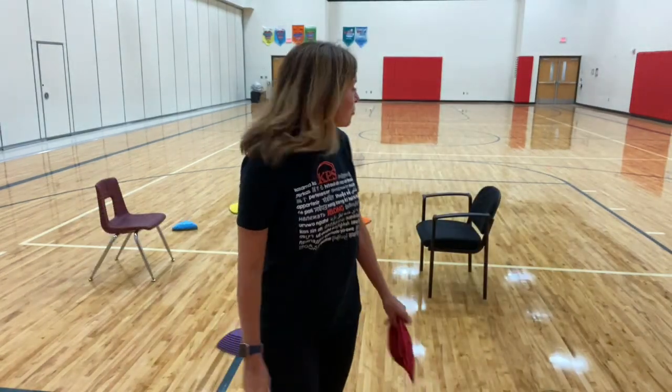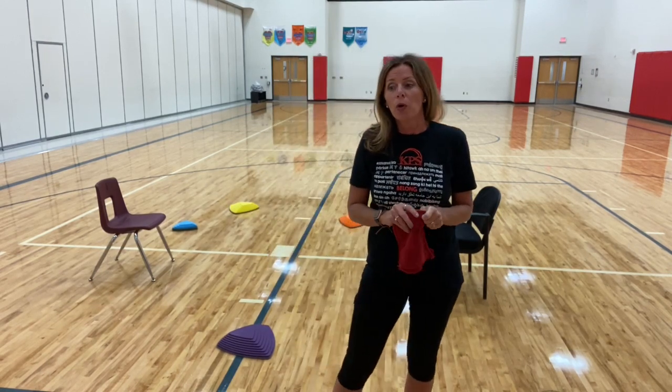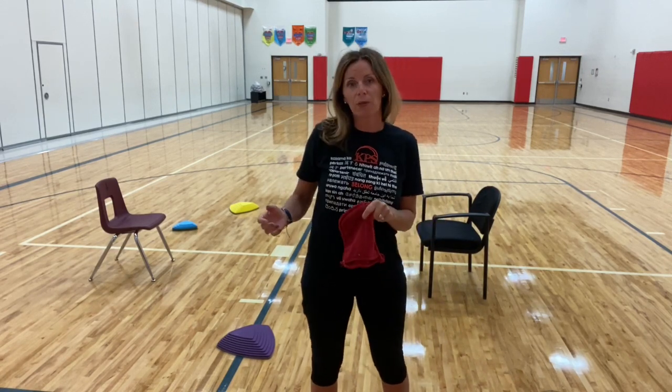Nice job. Okay, friends, the next thing we're gonna do is work on moving safely through space. We've already been doing that the first few weeks, especially while we're doing PE at home. It's really important if we're doing this indoors that we are able to participate safely without hurting ourselves or other things at our home. So moving safely through space means being able to participate and move around without banging into things or tripping over things.